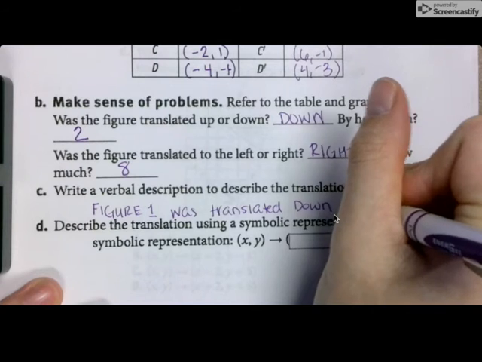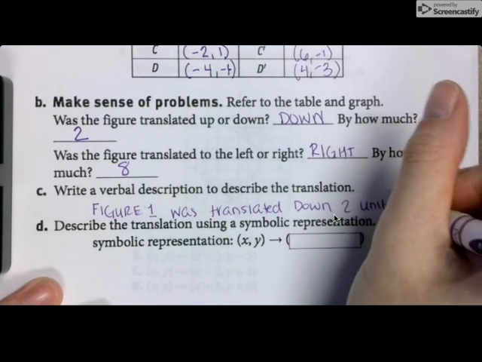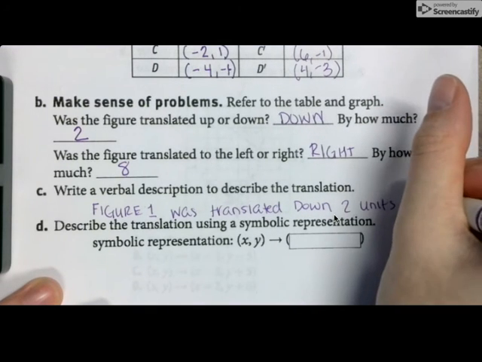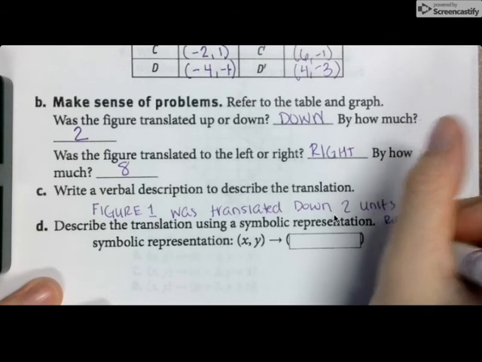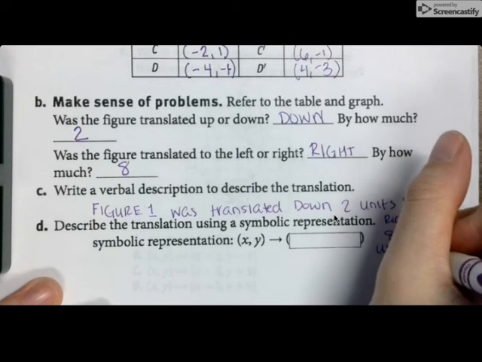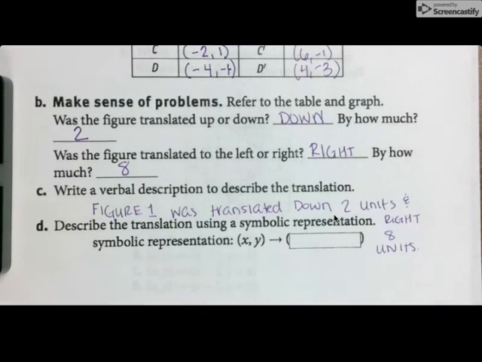Down 2 units and right 8 units. Down 2 units and right 8 units. That then gives us figure 2. Okay?